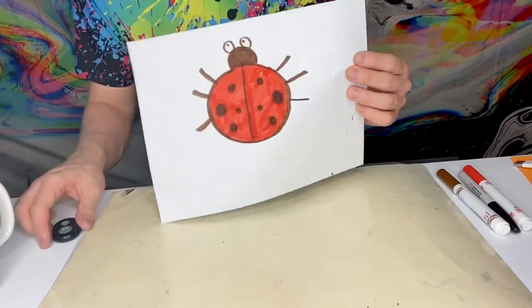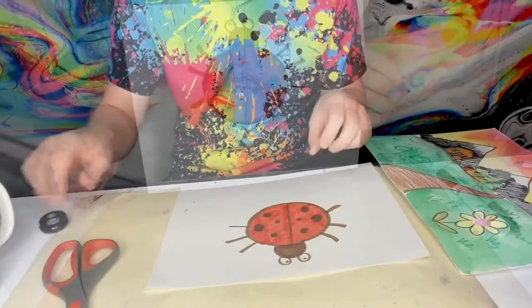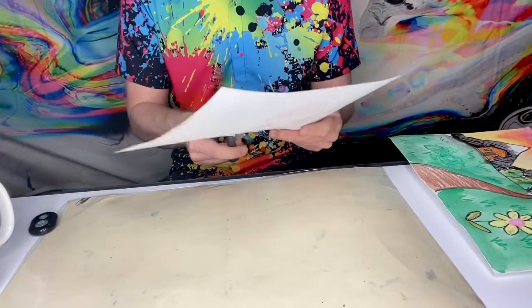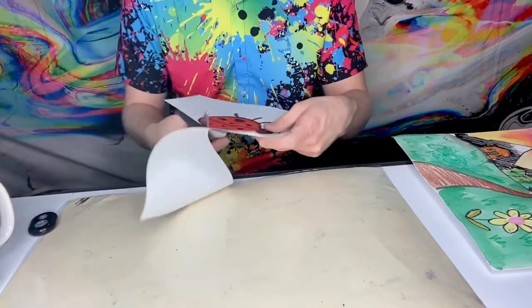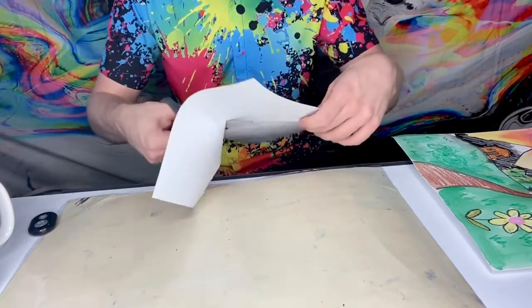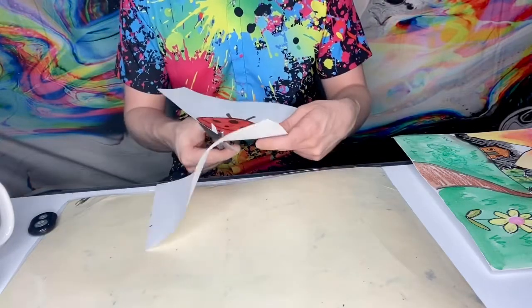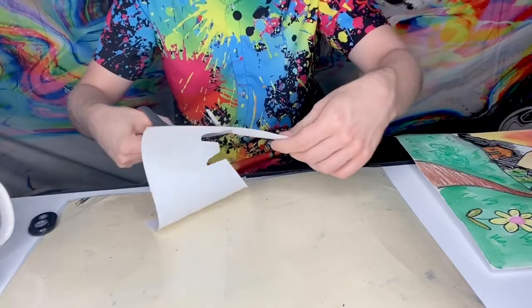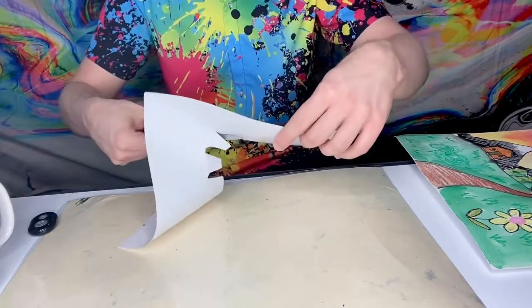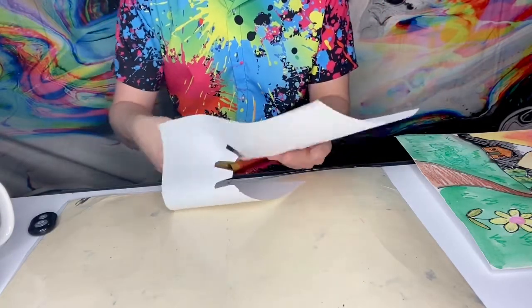I think it's time that we cut him out, and then I'm gonna put him somewhere in my landscape. I'm gonna take my scissors. Remember, we cut out, not in. That would be very dangerous. And I'm just gonna cut around his body. I'm kind of wishing that I didn't do the legs because I know it's gonna be a little bit harder, but you know what? I'm just gonna be resilient and pull through and just cut my best around them.